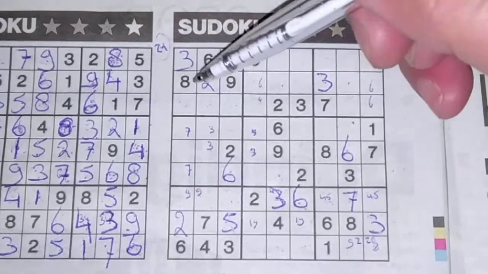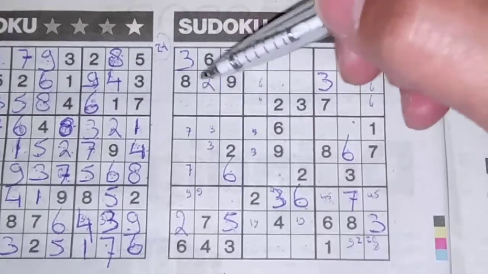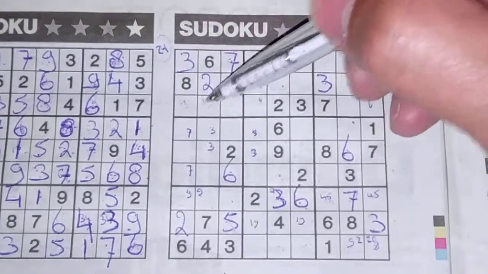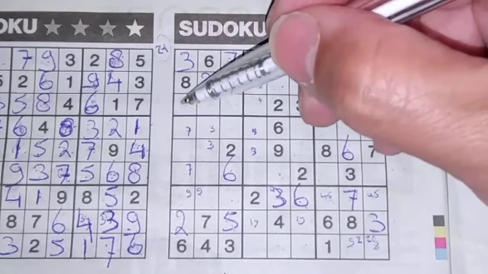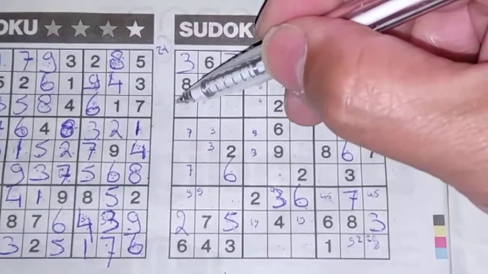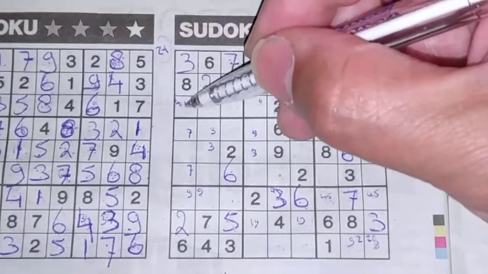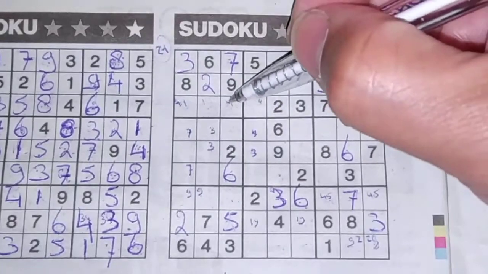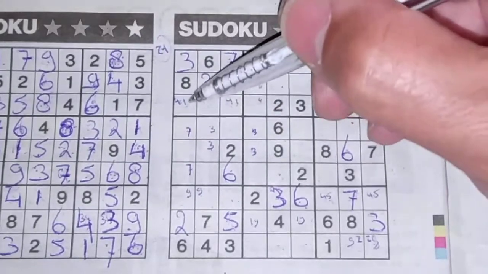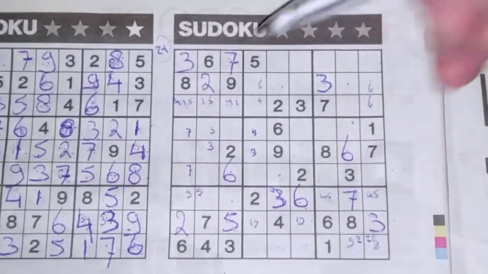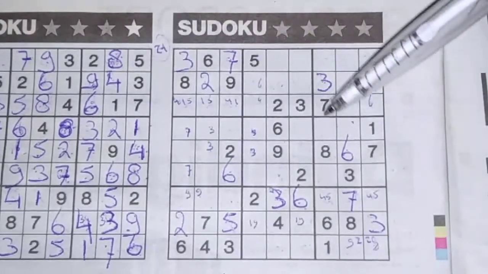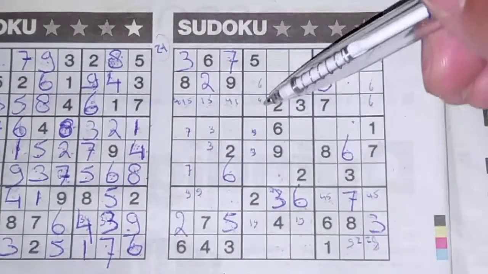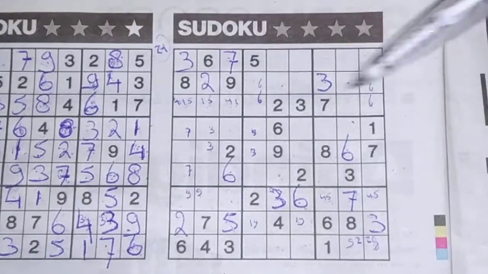Alright, so we have here the 3 numbers, the 1, the 4, and the 5. 1 and the 5. That means these 2 are the 6 here.